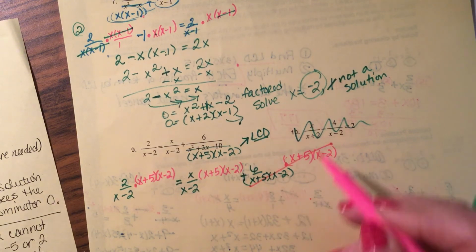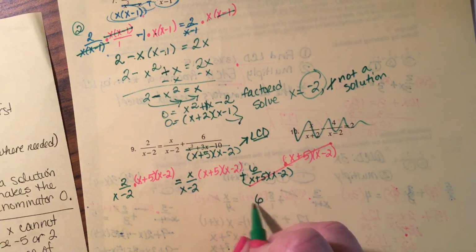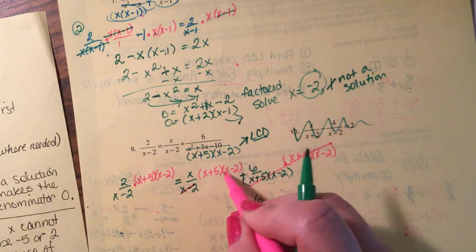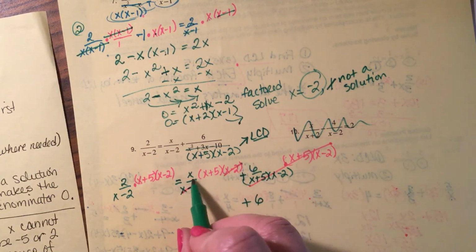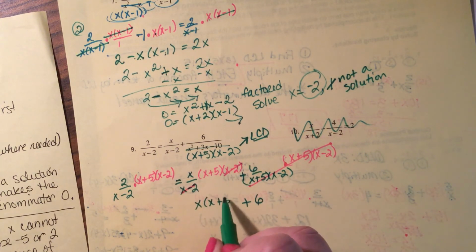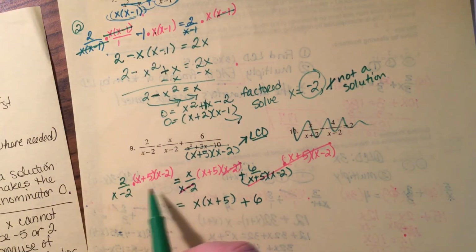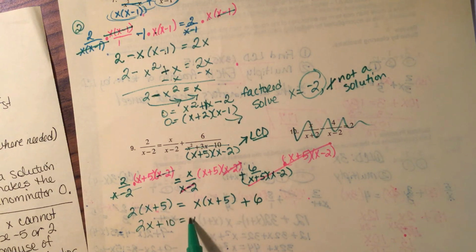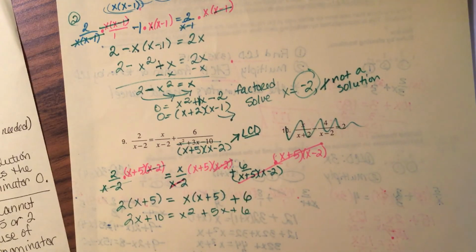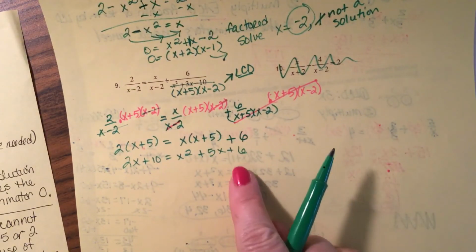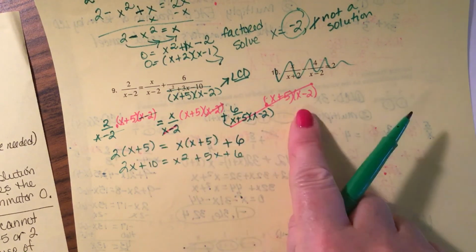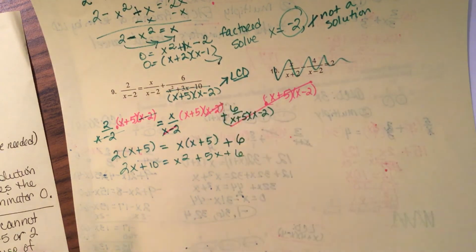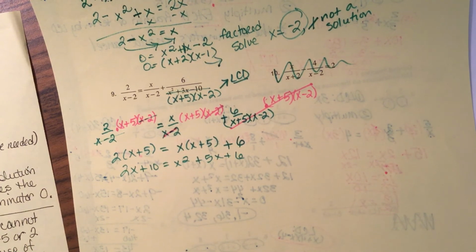So all of this cancels out, leaves me with 6. Here, x minus 2 cancels out, so I have x times x plus 5. And here, x minus 2 cancels out, and I have 2 times x plus 5. So let's simplify. I wrote that kind of fast. I'll give you a minute there to write that. So I multiply each fraction by my least common denominator.